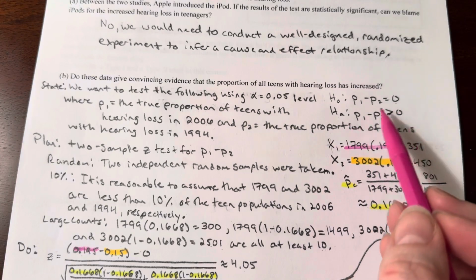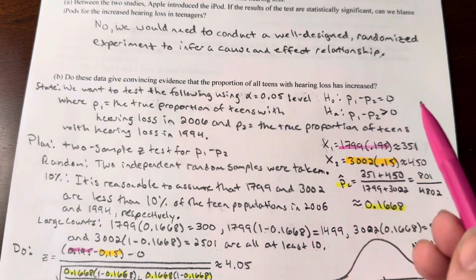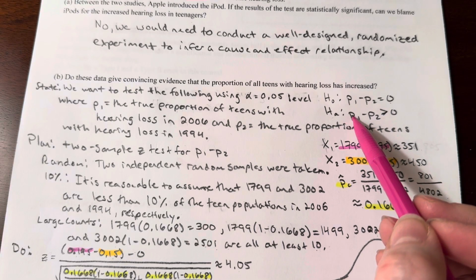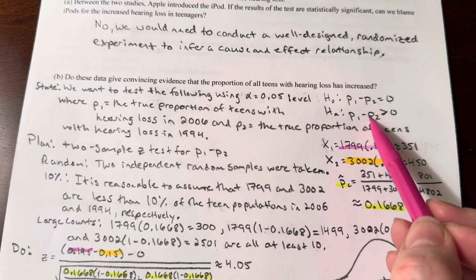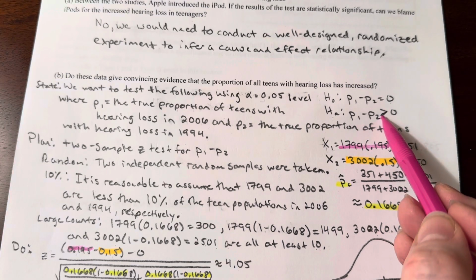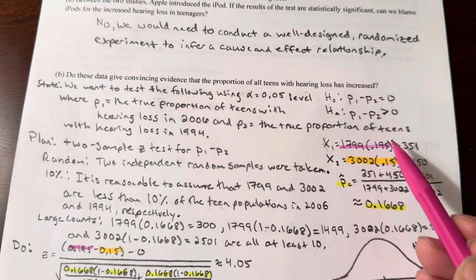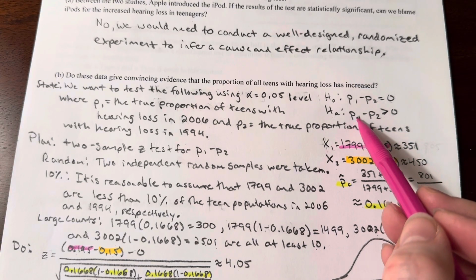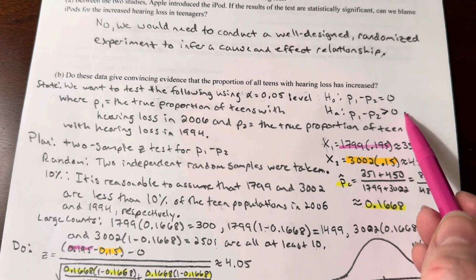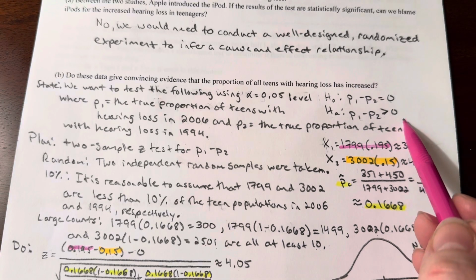Now, since we're trying to find evidence of the hearing loss increasing, if there's a higher proportion of hearing loss in 2006 compared to 1994, then our difference should actually be positive. That's why I'm using greater than 0. Basically, the true proportion of teens with hearing loss in 2006 should be greater than the true proportion of teens with hearing loss in 1994.